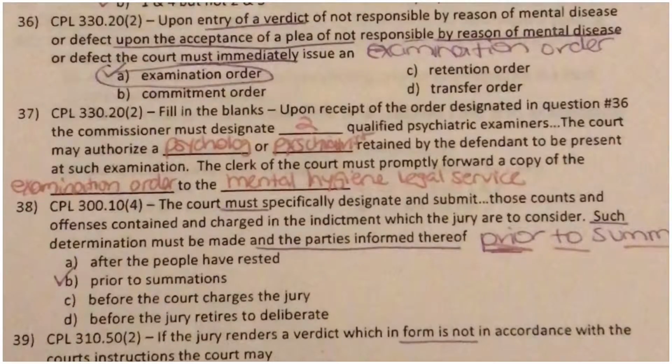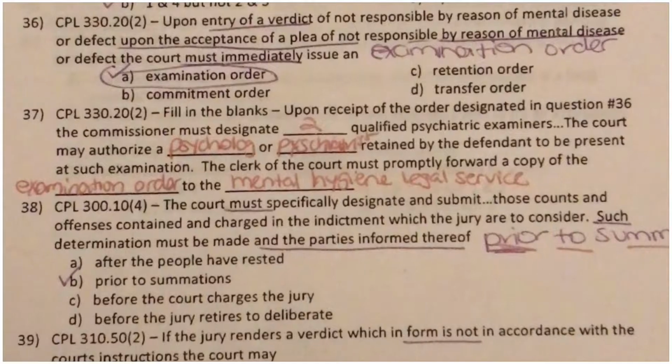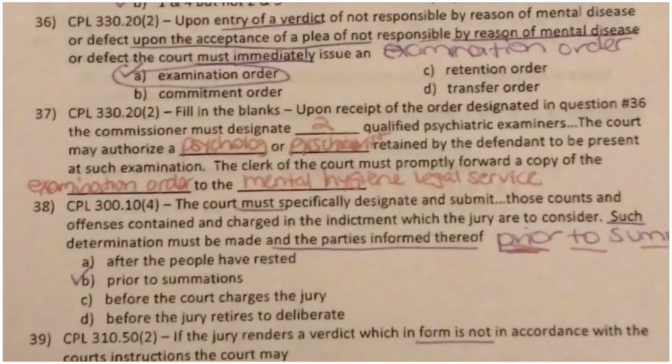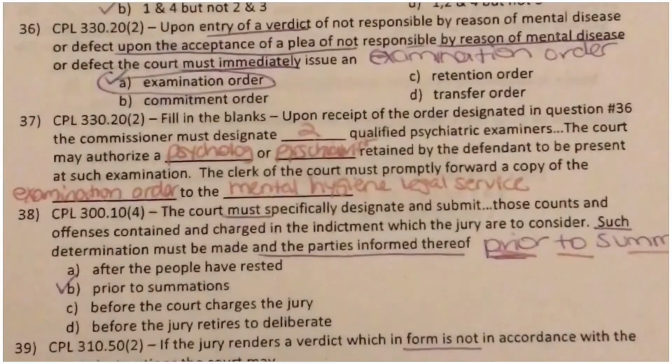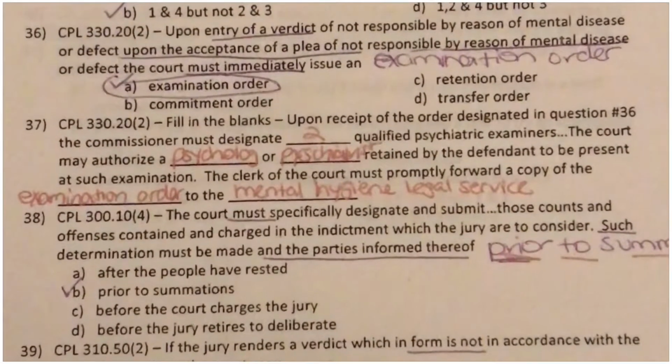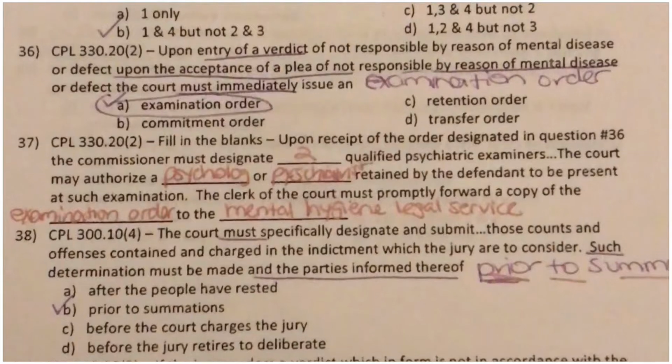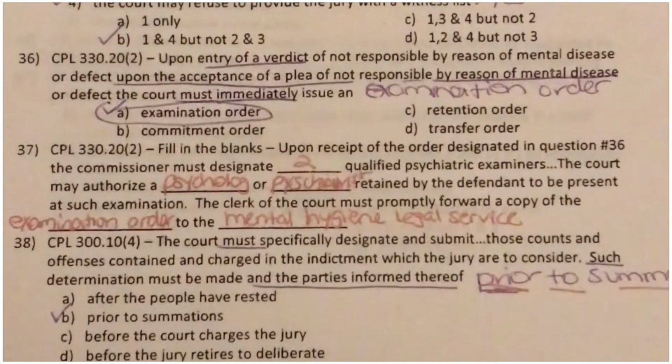The court can refuse. 36, upon entry of a verdict of not responsible or acceptance of a plea of not responsible by reason of mental disease or defect, the court must immediately issue an examination order. So, 30 days examination order, upon the verdict or plea of not responsible.